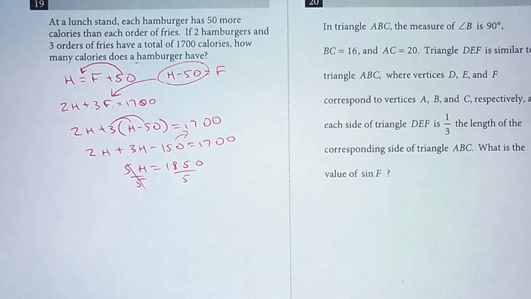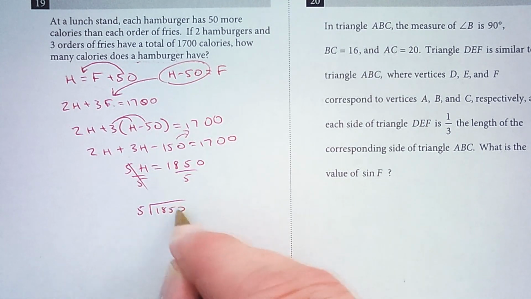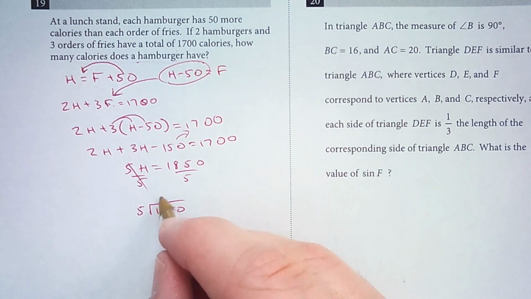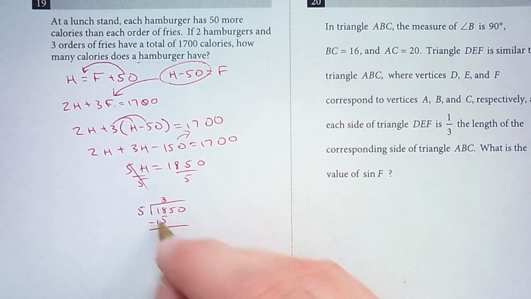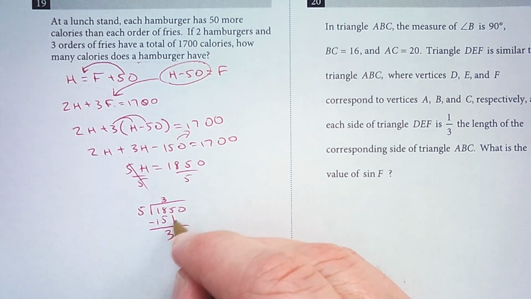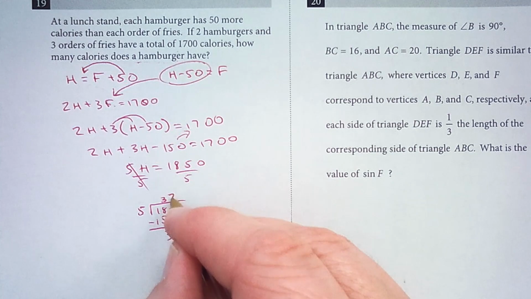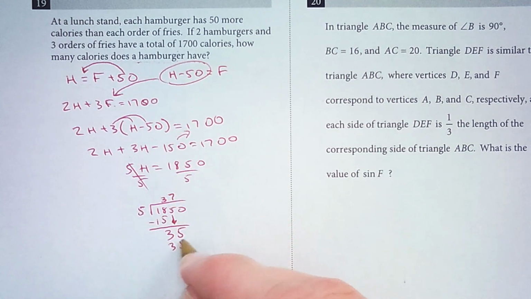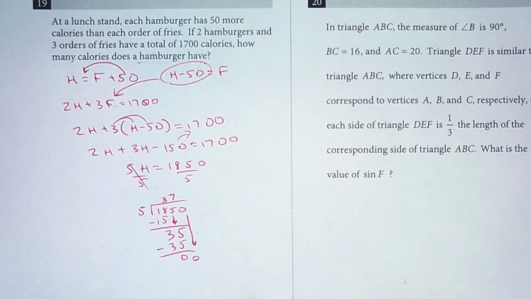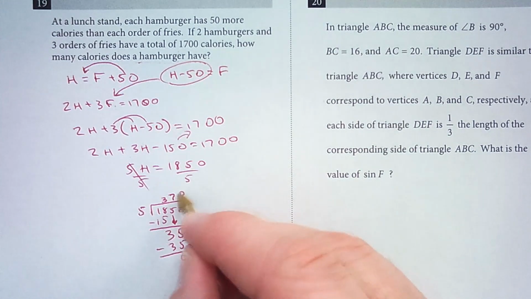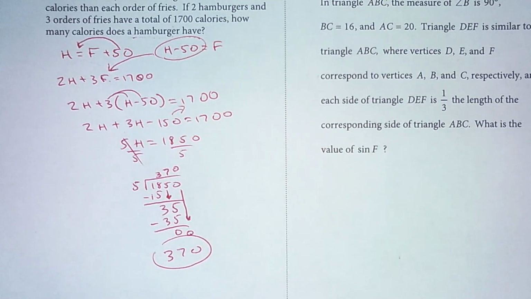So 1850 divided by 5. 5 goes into 18 3 times. 3 times 5 is 15, so I'll subtract. 18 minus 15 is 3, and bring down the 5. 35 divided by 5 is 7. 7 times 5 is 35. Subtract and get 0, and bring down the 0. 0 divided by 5 is 0. There are 370 calories in a hamburger.